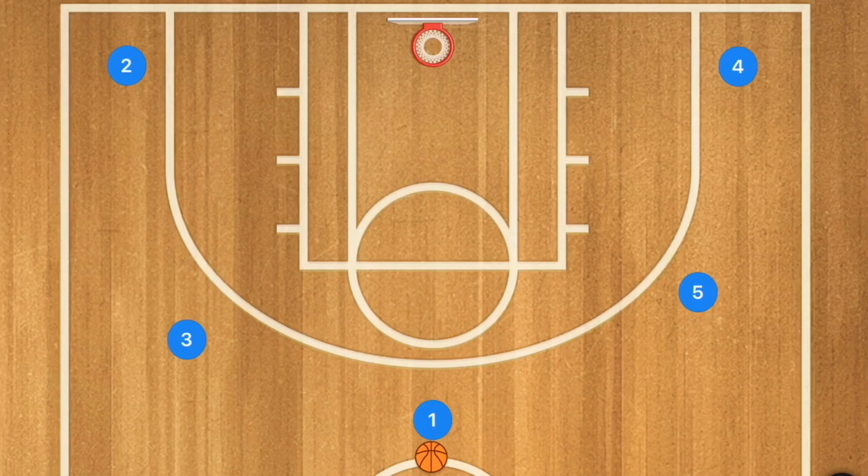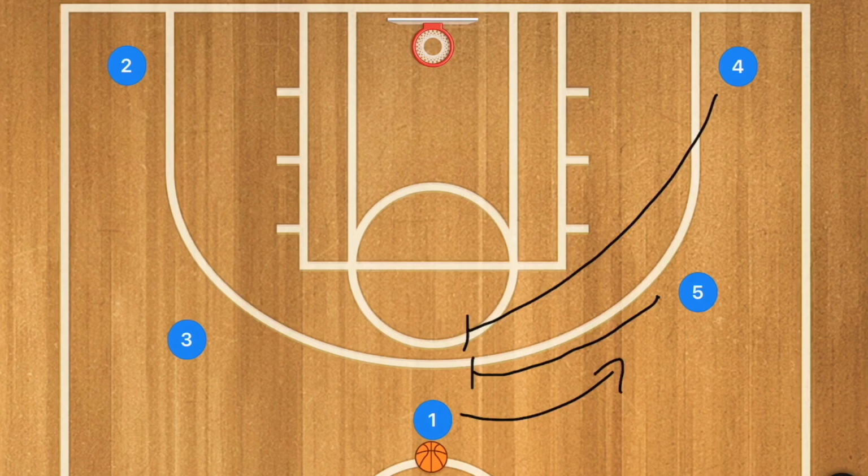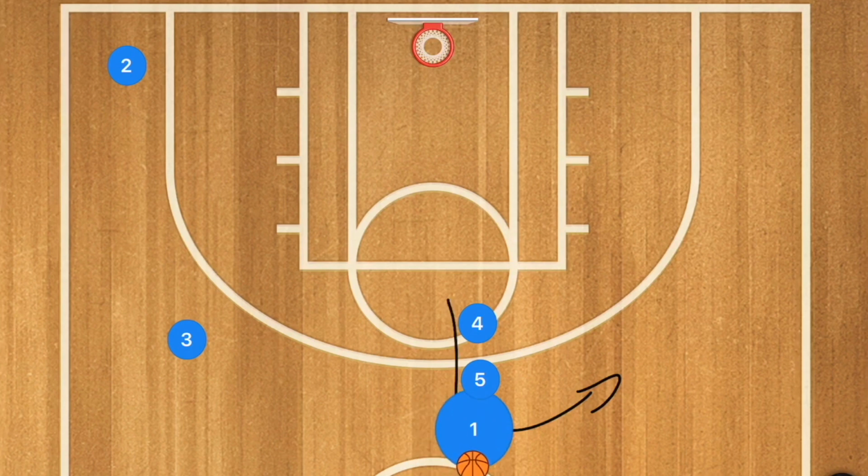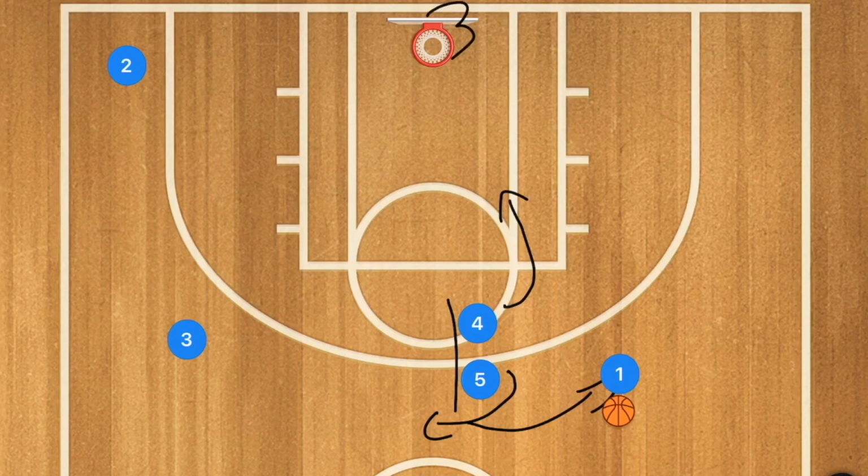This next play is S and R, and in this play we're going to have player 5 and player 4 setting a screen side by side, shoulders touching. Player 1 is going to use that screen, but the main key here is both player 4 and player 5 need to set that screen at the exact same time. Player 1 will then use that screen, and player 4 will roll towards the basket, and player 5 will pop for a 3-point shot. The number 1 option, depending on who is the ball handler, will be either a 3-point shot or a pass to player 4 for the layup.